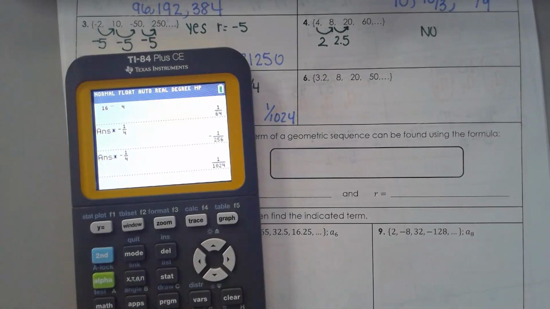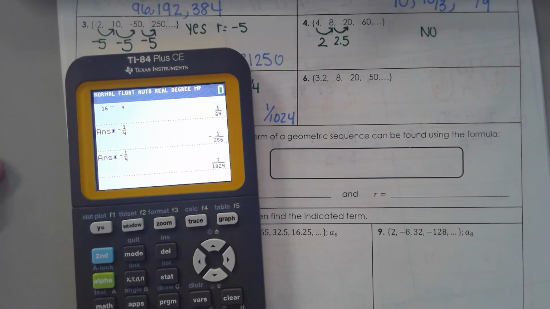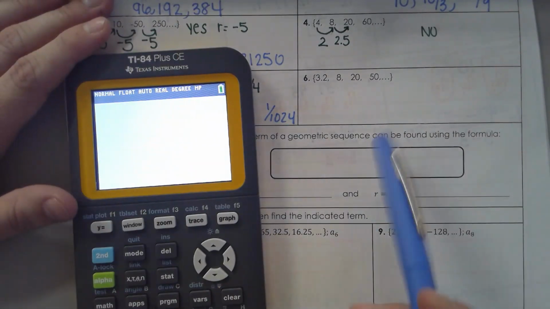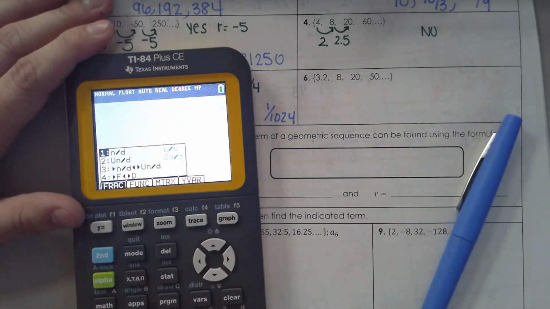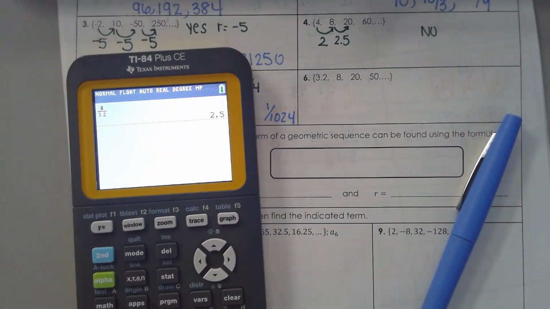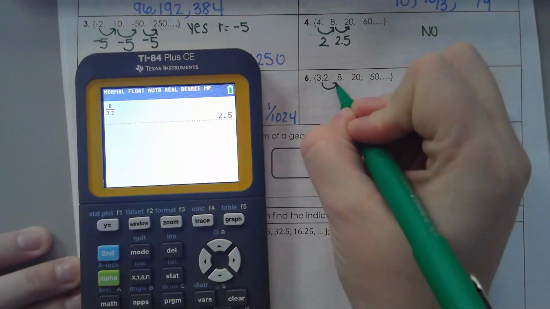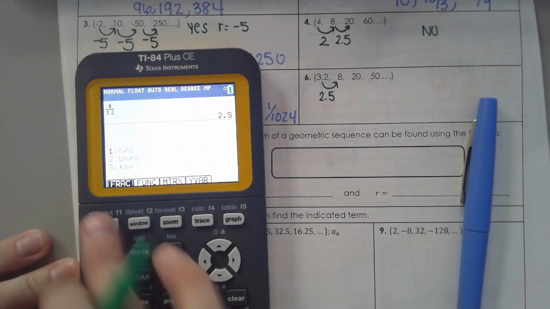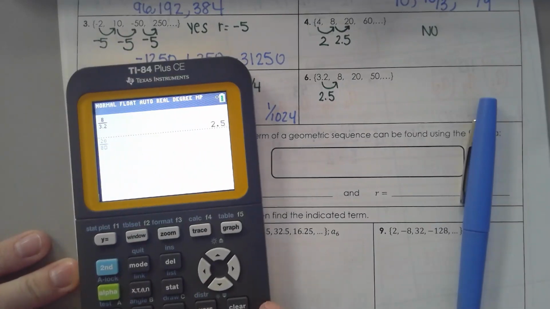Number 6. Let's see. 8 over 3.2 is 2.5. Try 20 over 8.